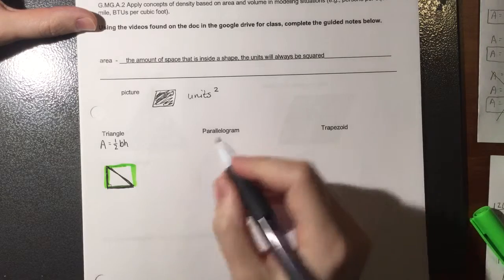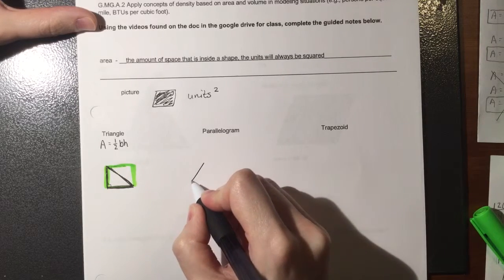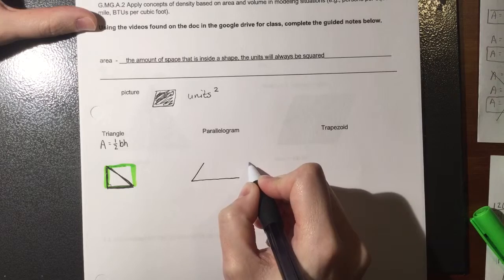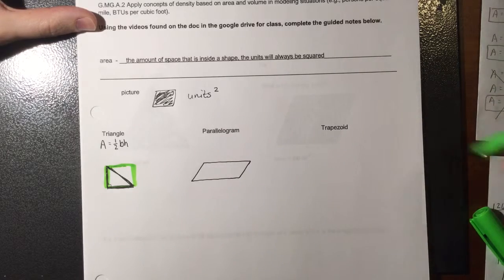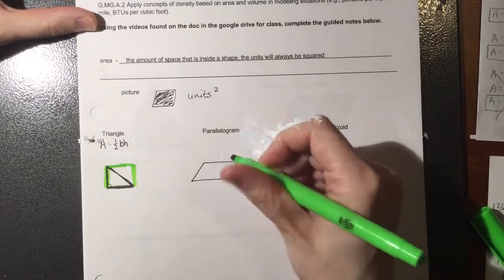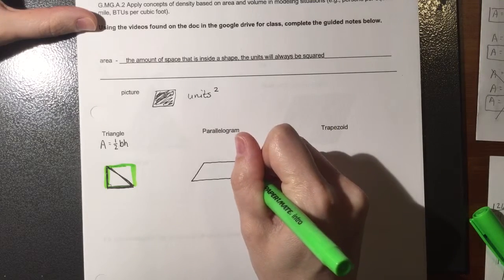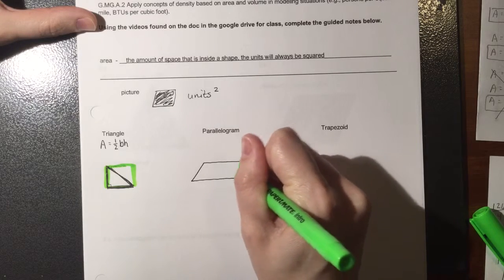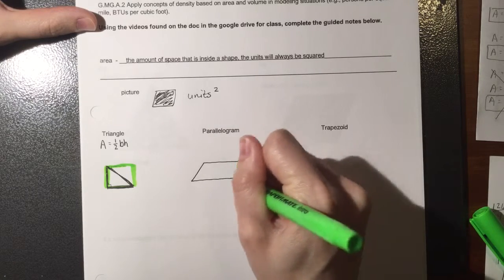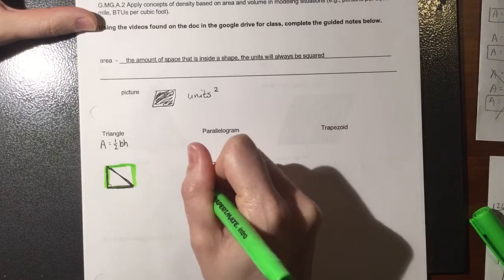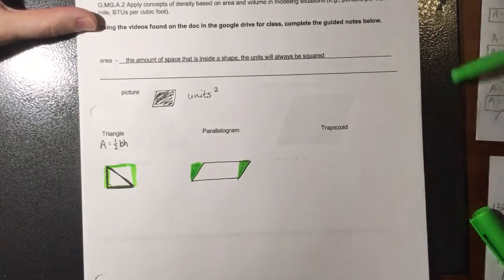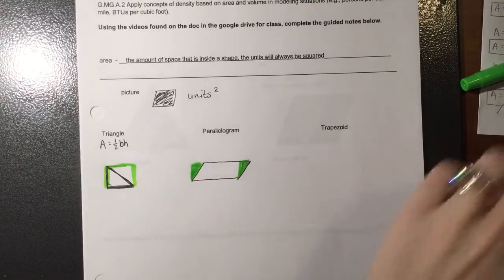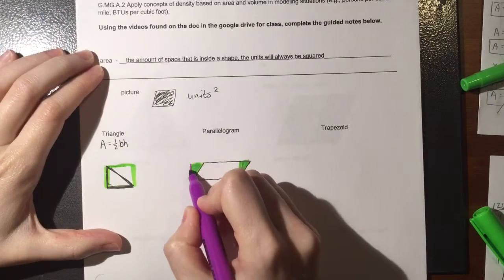And the other shape we're working with is a parallelogram. And what they do for the parallelogram is it also comes from the formula for a rectangle. They take this little triangle right here, and if you cut it off and you move it over here and paste it onto there, we end up with a rectangle.